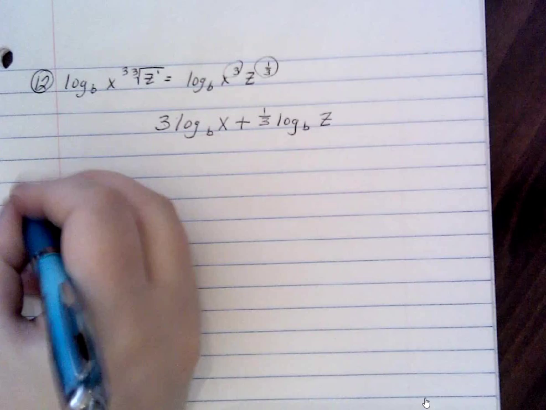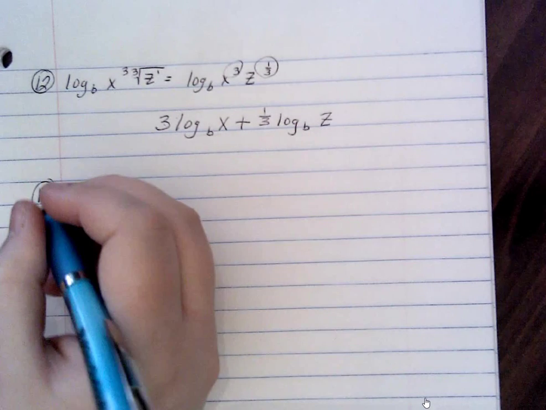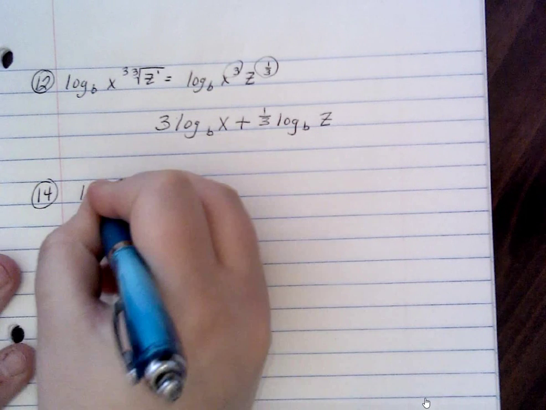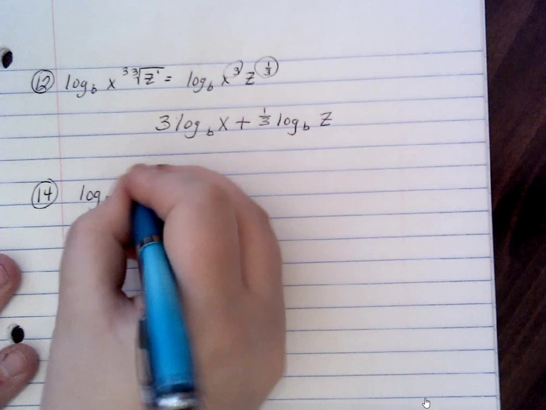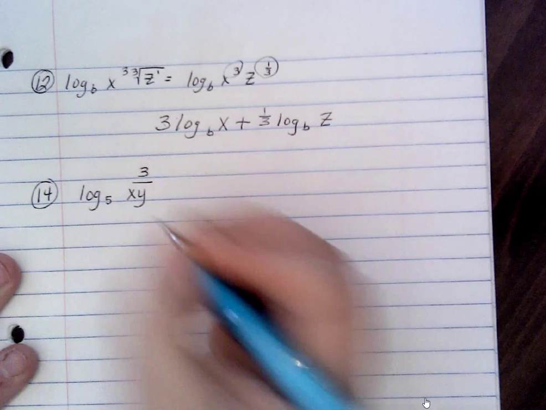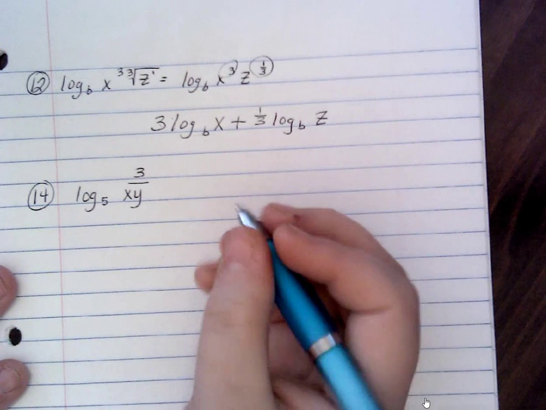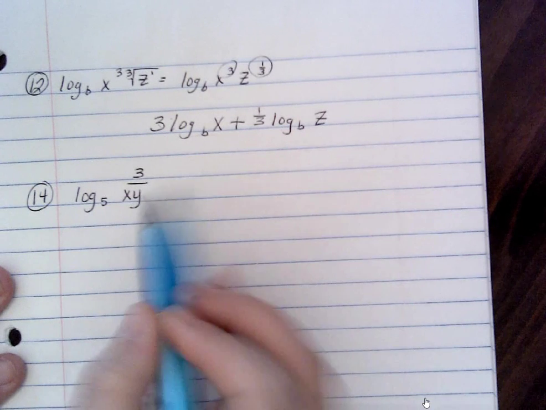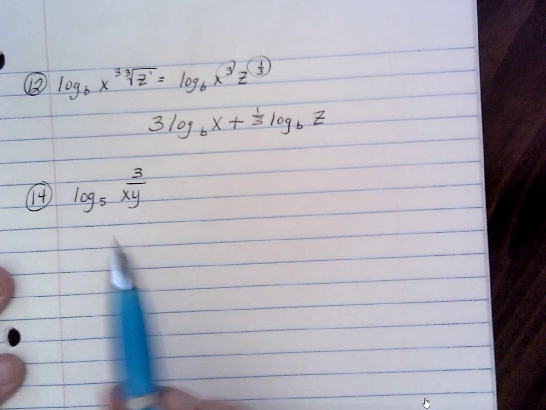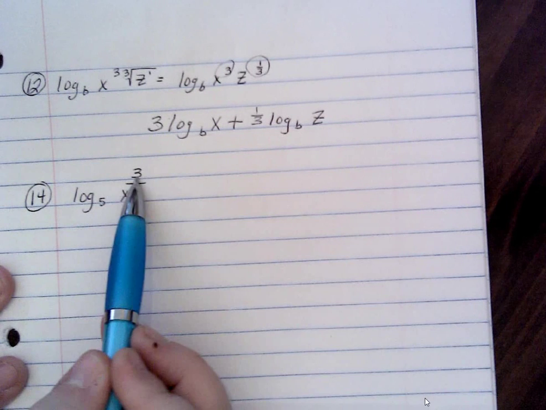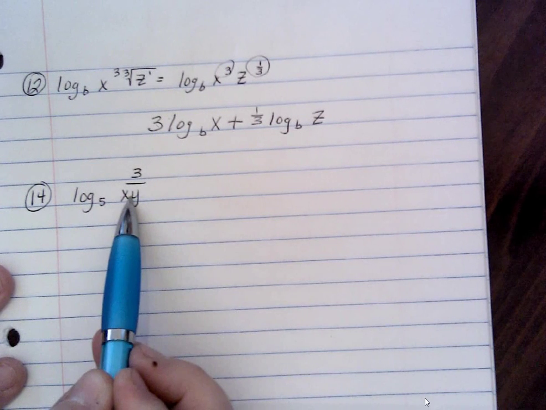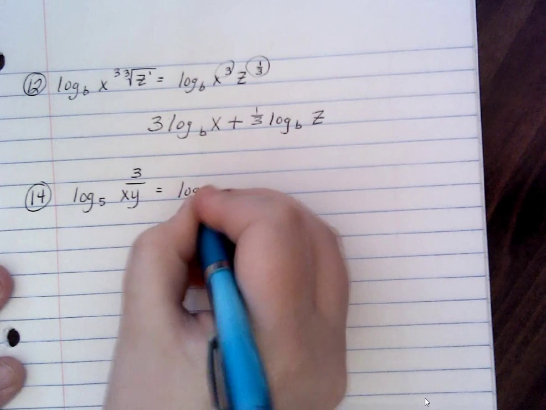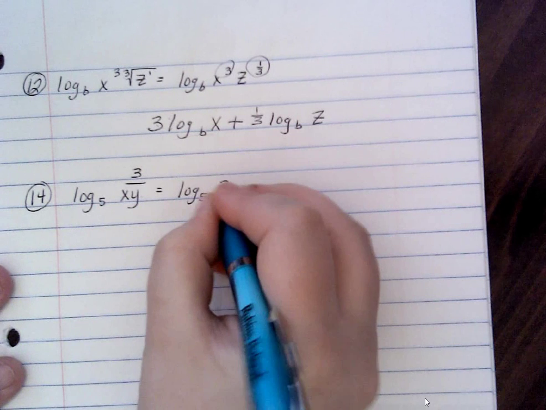So number 14, we have log 5 of 3 over xy. This one's going to be a little tricky. So here we're dividing and we're also multiplying. So we're actually going to write log 5 three different times, because we need one for the 3, one for the x, and one for the y. So I'm going to write this as log 5. I'm going to put my 3 here.